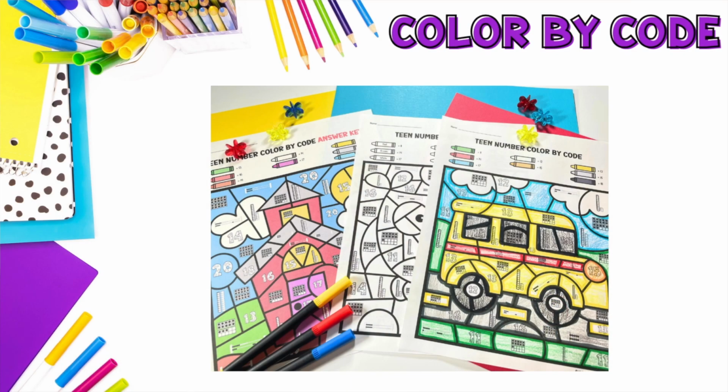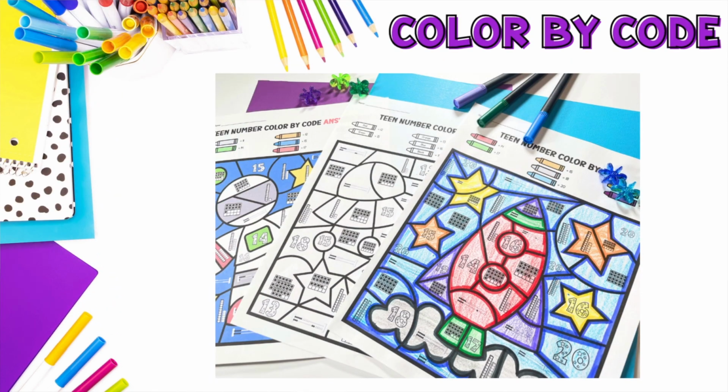And if you're wanting a bonus, quick, no prep activity, this next activity is a color by code. But the thing that's different about this color by code is it has 10 frames on it, but it also has ten frames and rekenreks and base 10 blocks and numerals. So they're getting lots of different representations of the same number.